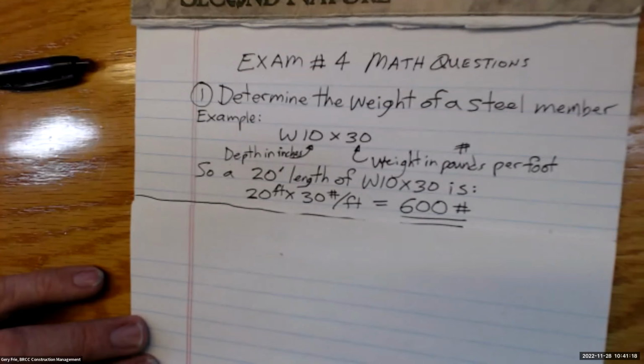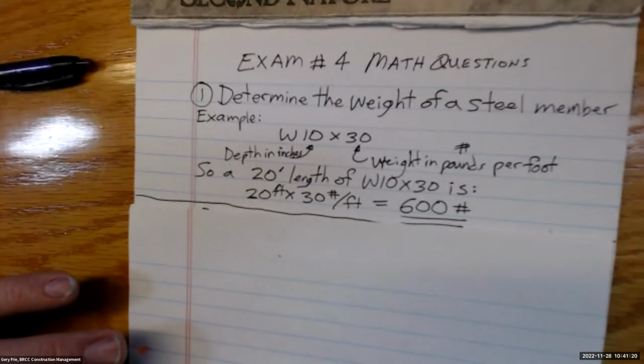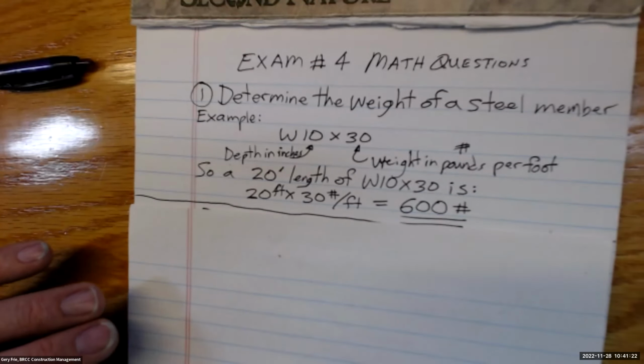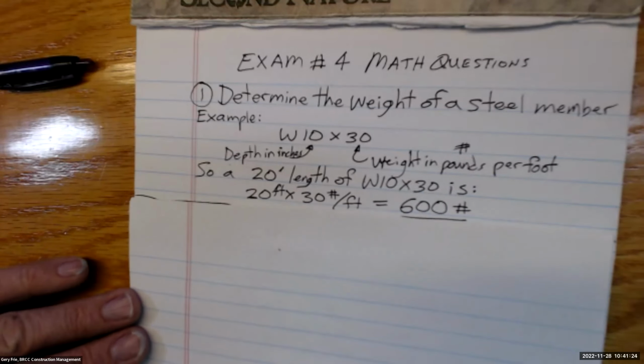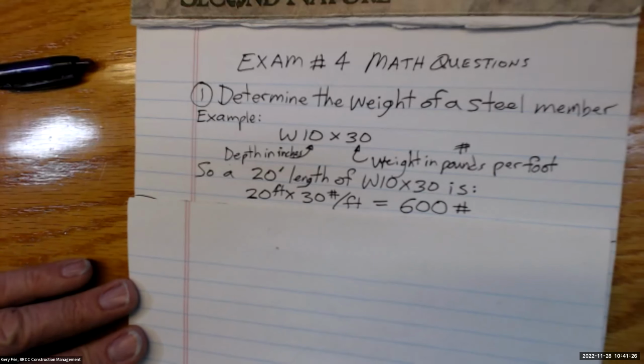None of that tells you how much it weighs. You'd have to look it up in a book or something. So the answer to that question, if I was to ask you how much a piece of angle iron weighs, an L 6 by 4 by half, that's a half inch.